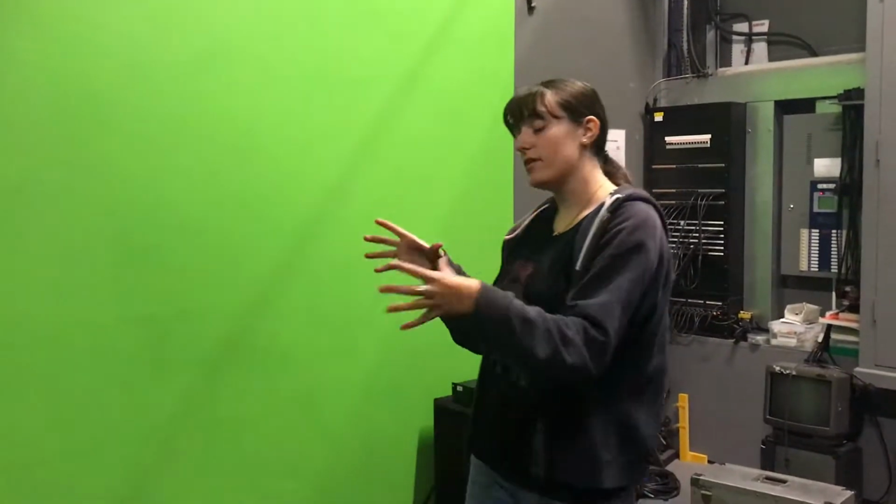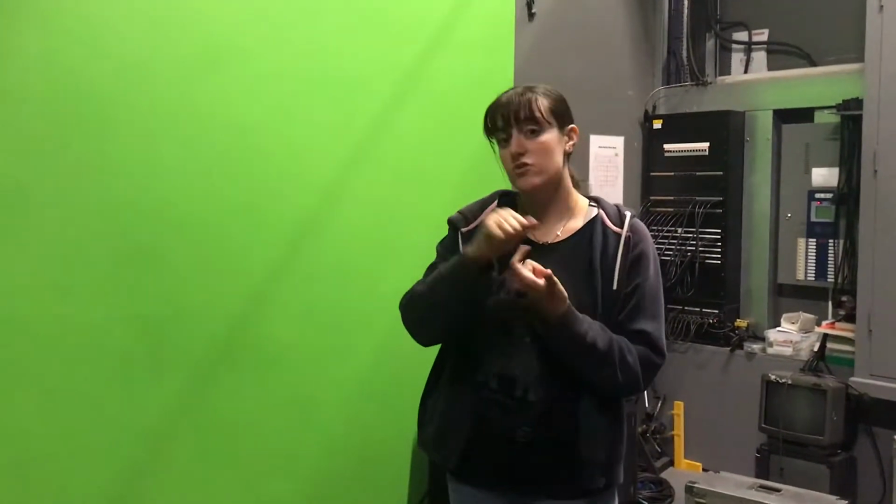So we're thinking of having three different sets: the investigation room, the autopsy room, and then the scene of the crime. So I need to keep in mind, what elements are we going to be using? Are we going to be using walls? So we need to keep in mind the things that we'll be using.